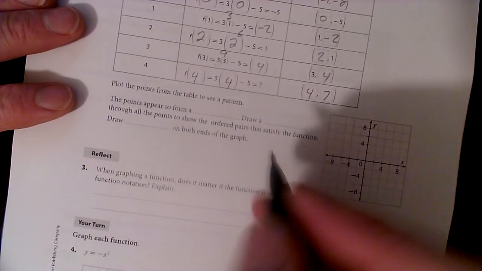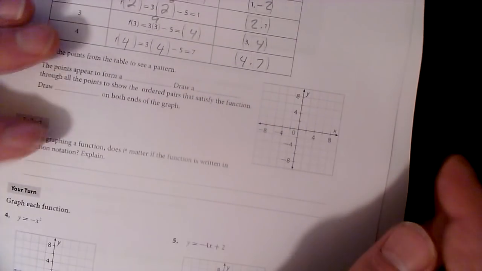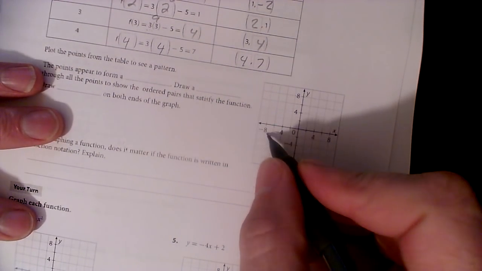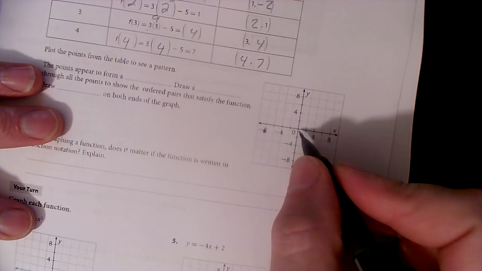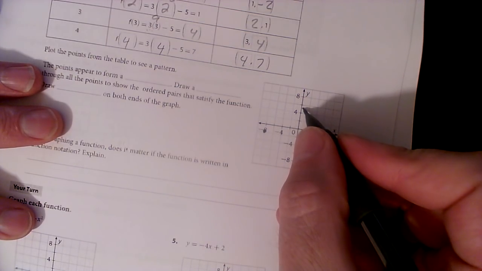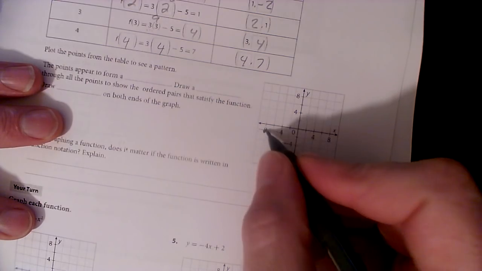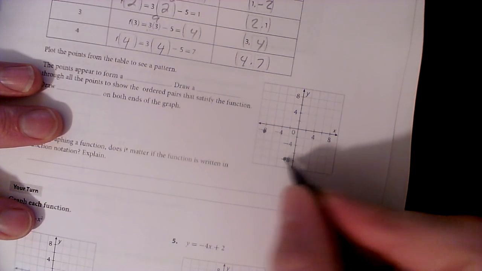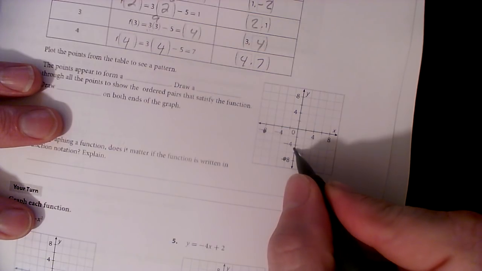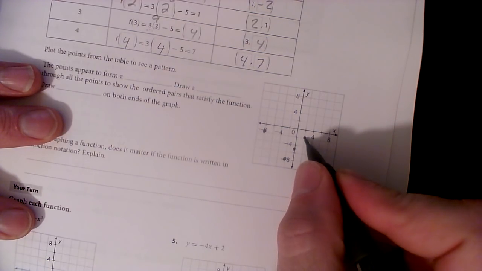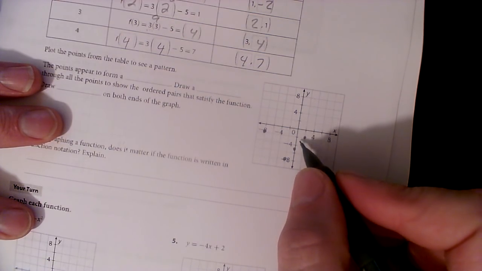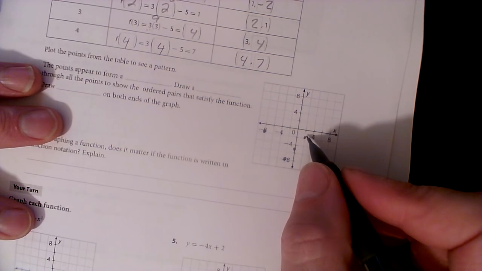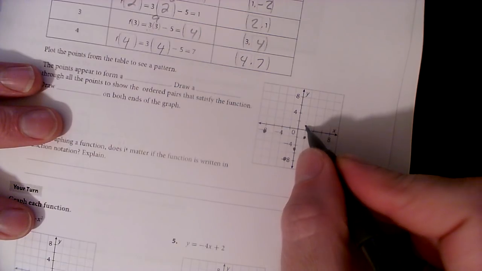Now, let us go ahead and plot these points. I've got -1, -8. Let's do that. -1, -8 is down here. 0, -5 is right here. 1, -2 is right here. These go by 2, so let's do 2, 1, which is right about here.